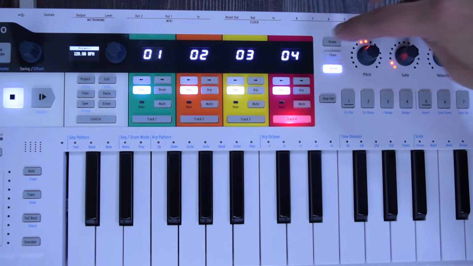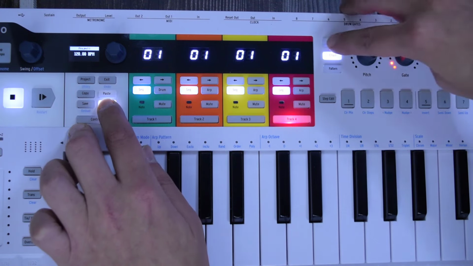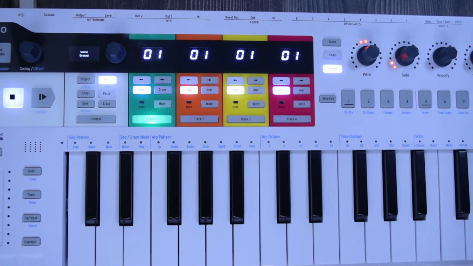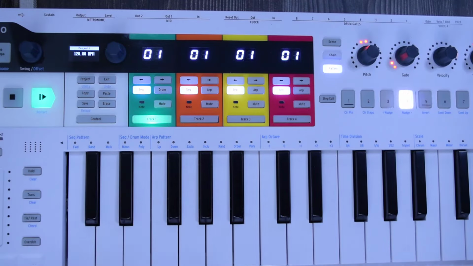Now, what if you want to delete a scene? Let's say I want to delete the number 3. I don't like it. I want to delete it. So same deal. Everything works with copy, paste, erase, and save. I'm going to go to erase. I'm going to do scene, and it's going to ask you which one do you want to delete. I'm going to be deleting the number 3, and it's going to be deleted. If I go to scenes and tap the number 3, I'm going to be playing it.